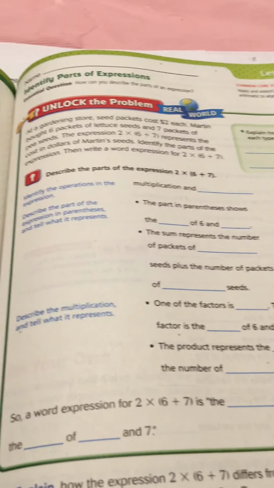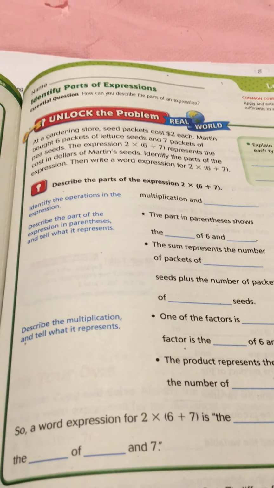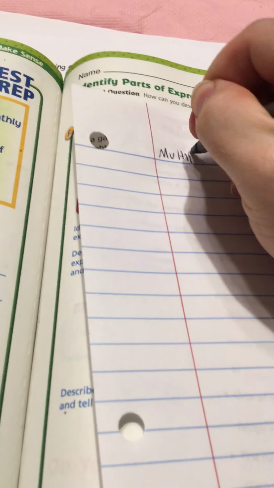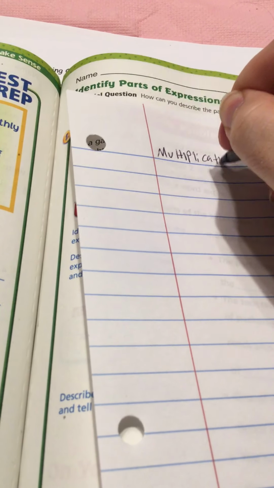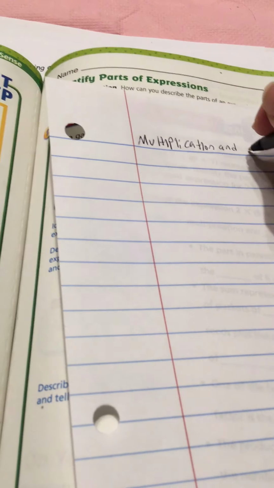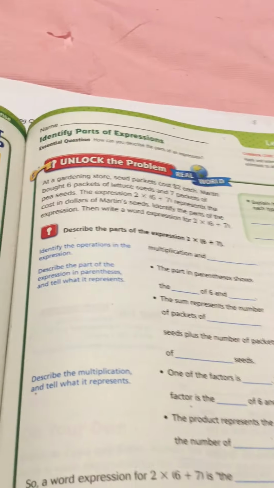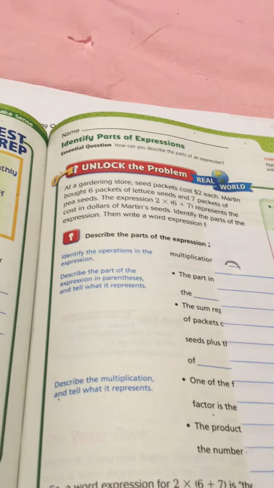So they want you to identify the operations in the expression. If we take a look, we have 2 operations. We have multiplication and we have addition. Then they're telling us to describe the part of the expression in the parentheses and tell what it represents.